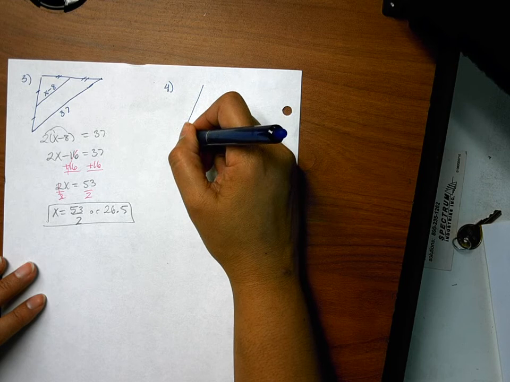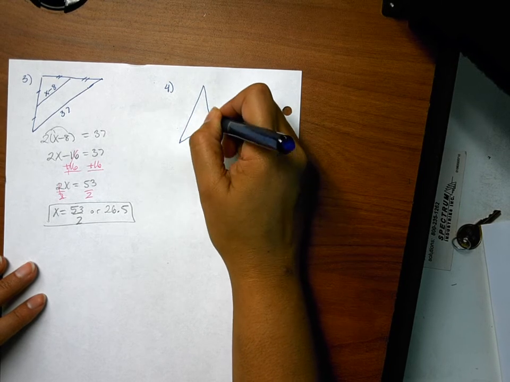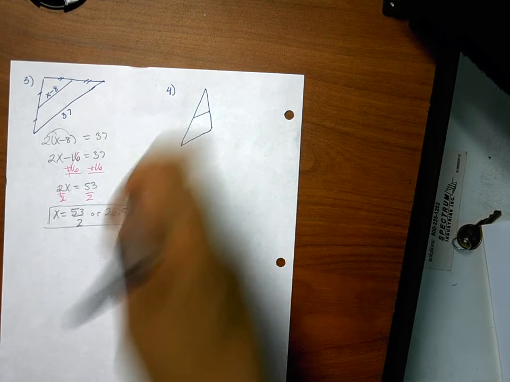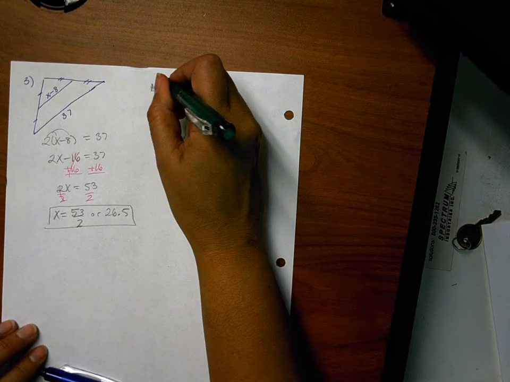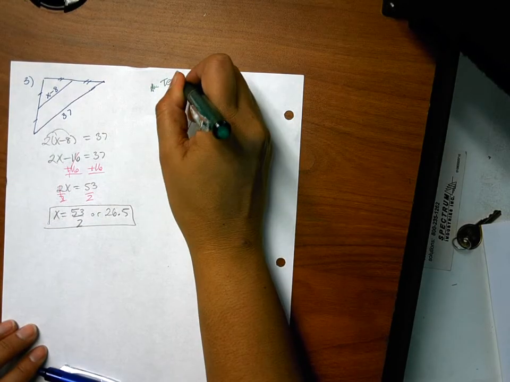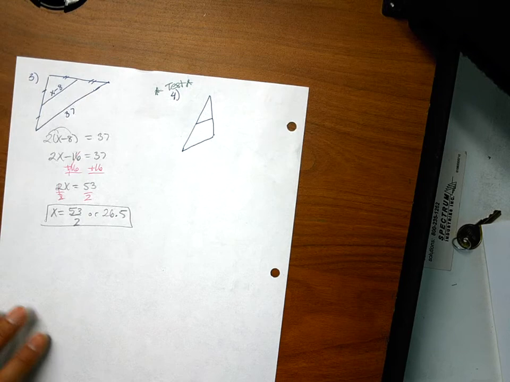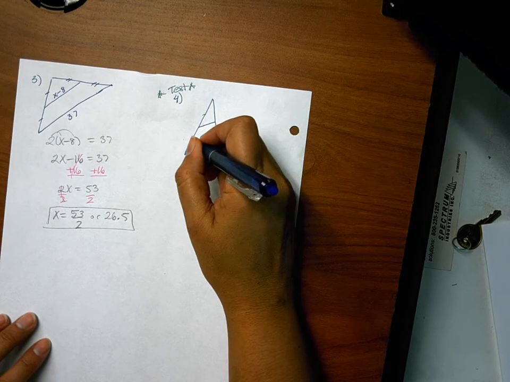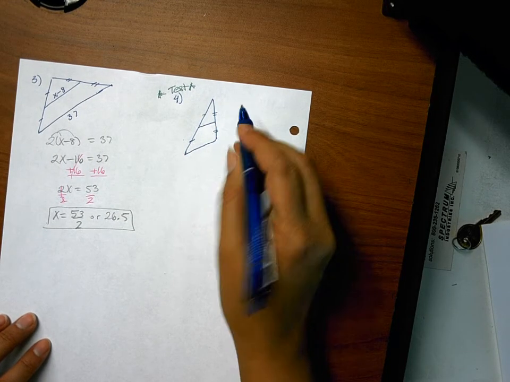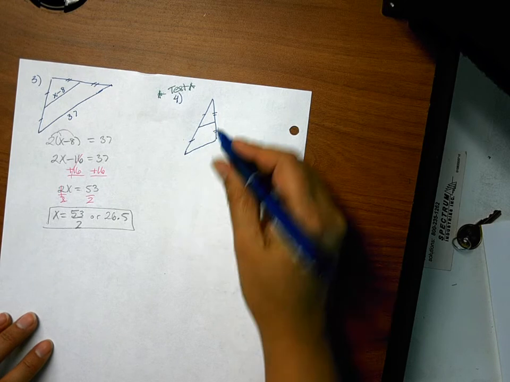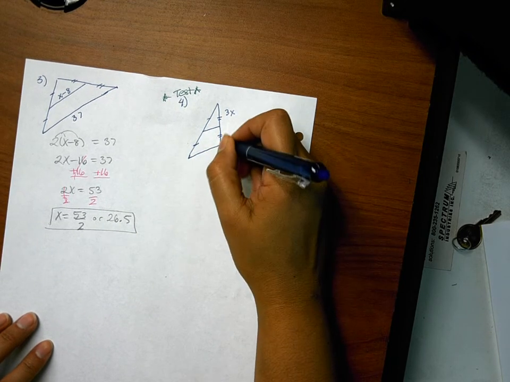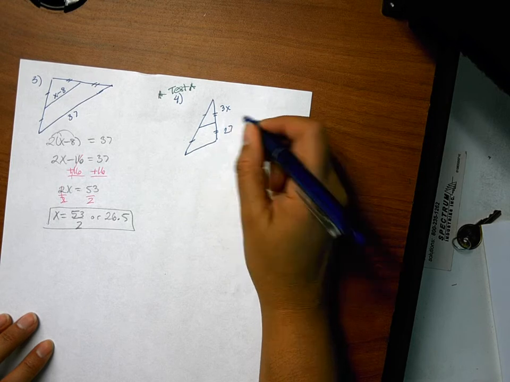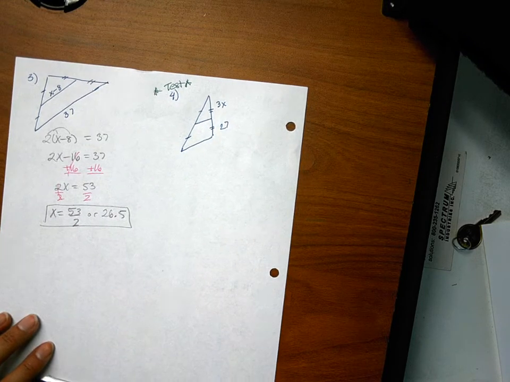a little tricky, so I want to address this one because kids miss this one. I'm going to put a little note up here. This one is on the test, something like this, and kids often miss it, and I'll show you why. Okay, let's put our markings there and there, so we know that line there is the mid-segment. This top marking here is 3x, the bottom side here is 27. Solve for x.